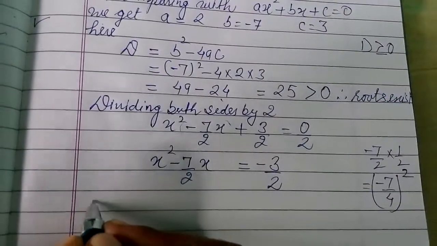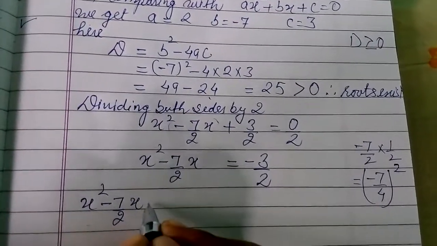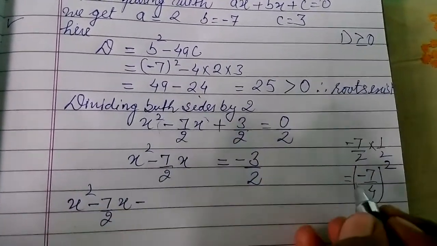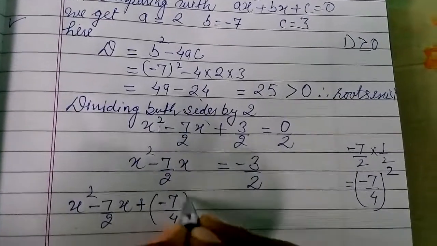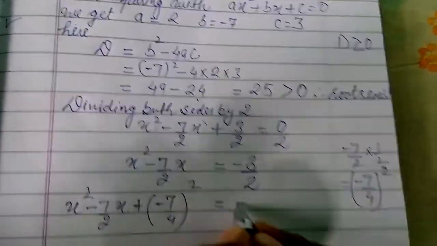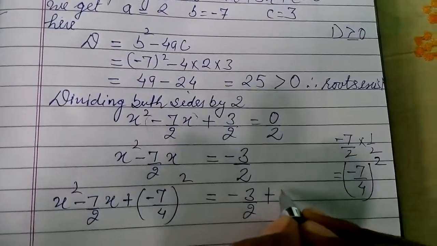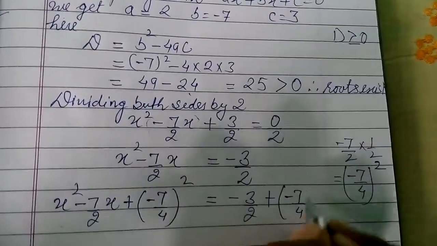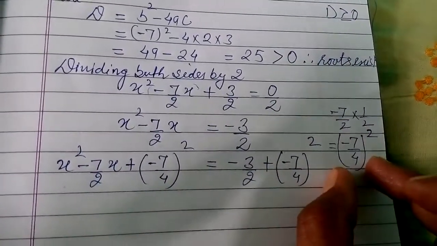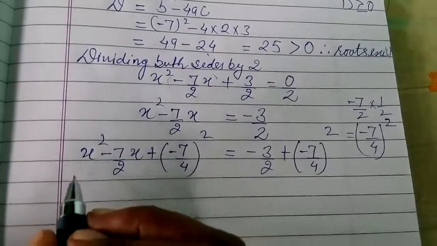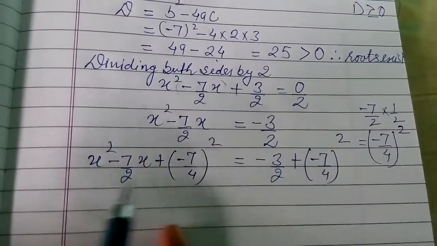So do this: x square minus 7 by 2x plus (minus 7 by 4) whole square, which is equal to minus 3 by 2 plus (minus 7 by 4) whole square. I said you have to add whatever you have got after multiplying on both sides, and when I do so, here you can see this relation.